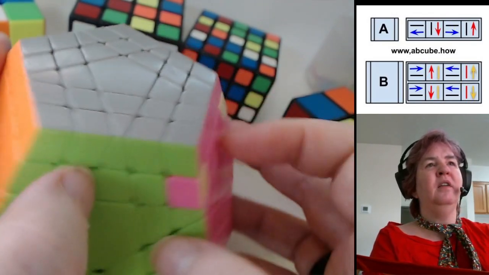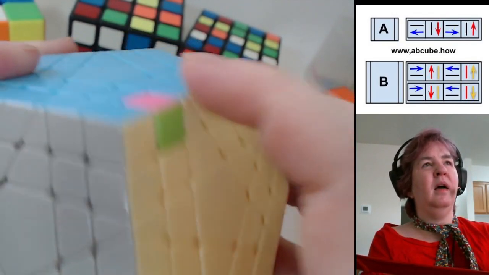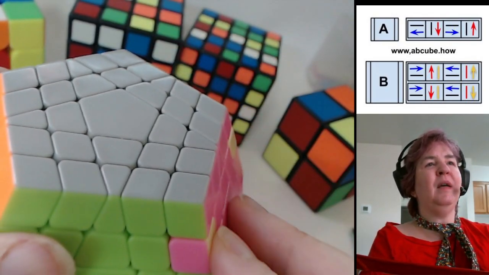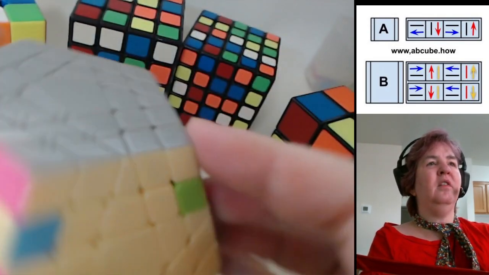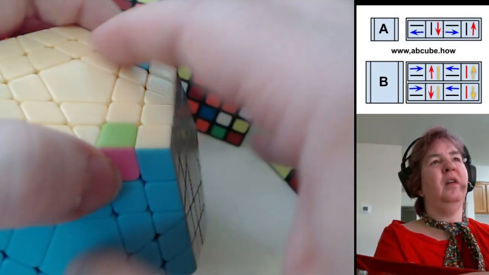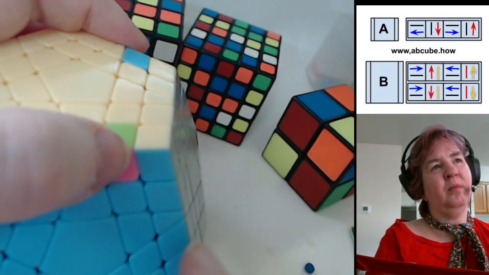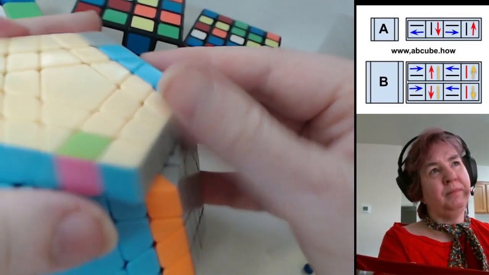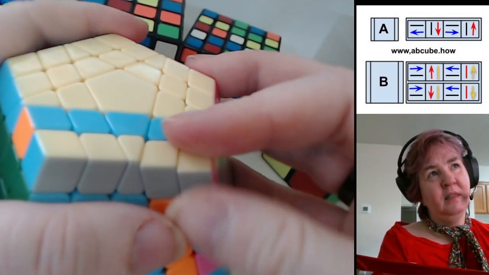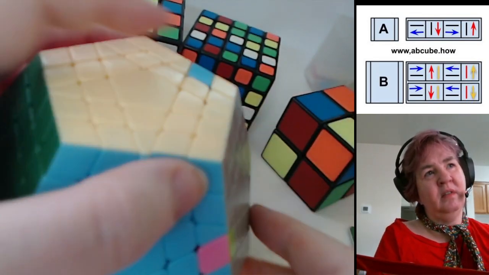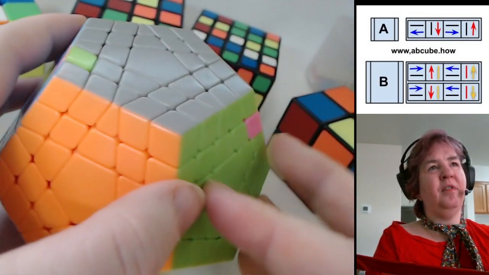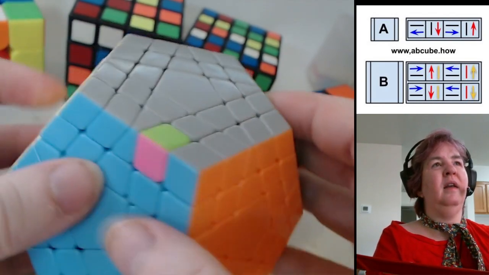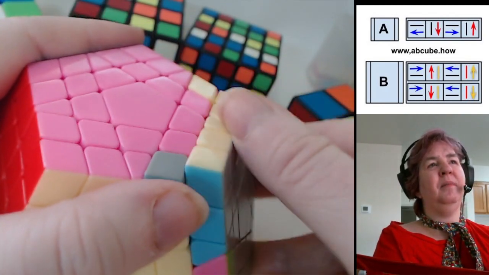So now these three, this piece wants to jump twice, and this piece wants to jump once, so I'm going to move this one forward. This will be my buffer. Up, up, down, down. Okay, so now I have three that are correct, and now we only have two more that we need to flip.